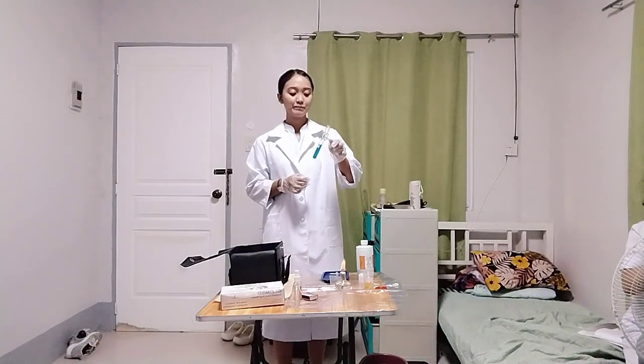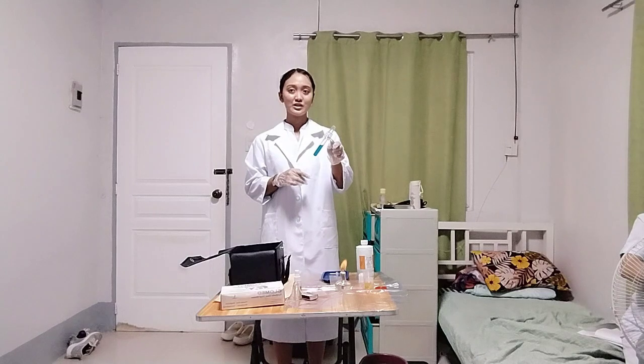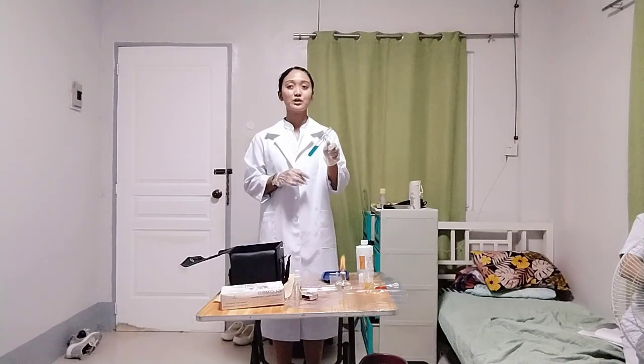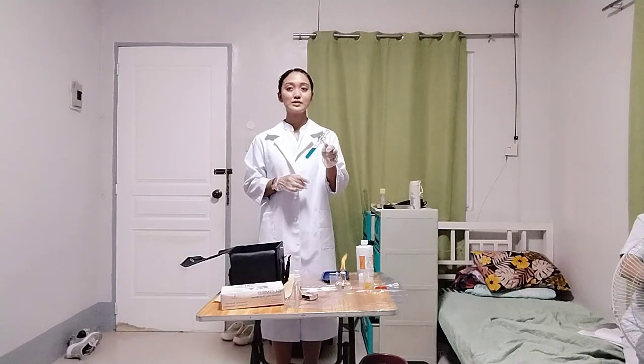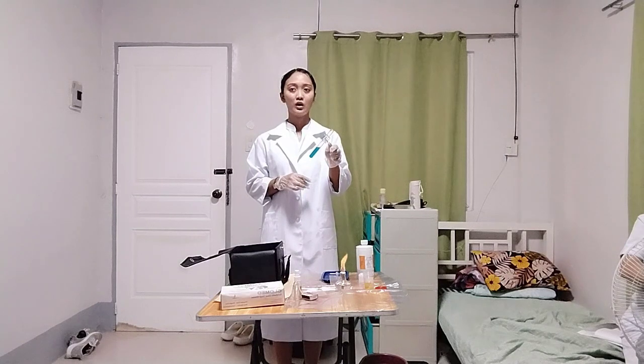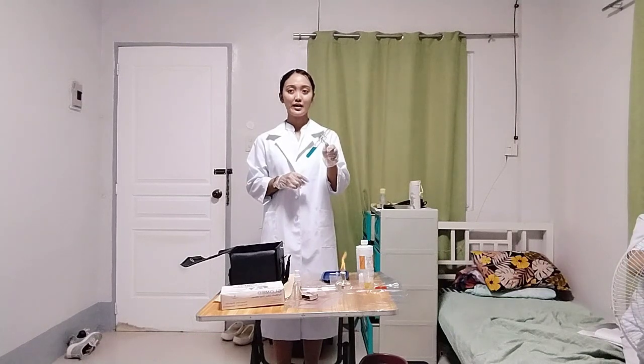As you can see, the solution is still blue, which means the solution is negative. These changes indicate blue for negative result, green 0.1 to 0.4%, yellow for 0.5 to 1% presence of sugar, orange for 1.1 to 1.5%, red for 1.6 to 2%, brick red 2.1% and above.